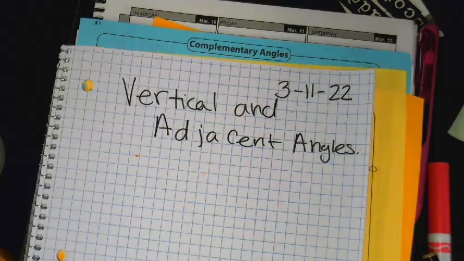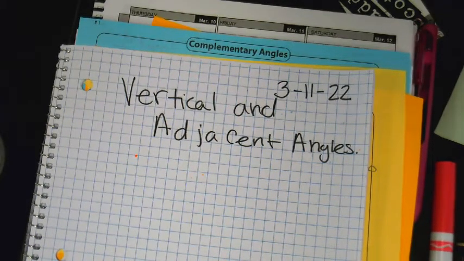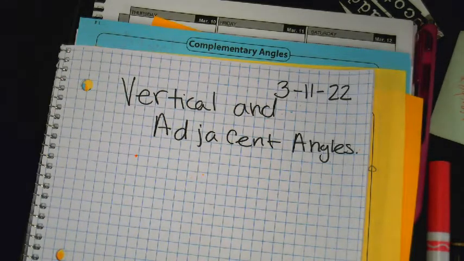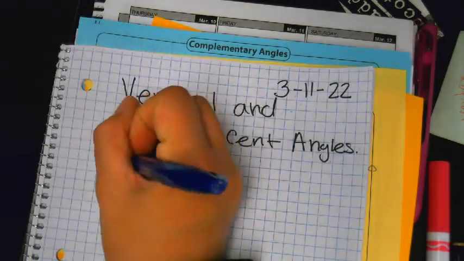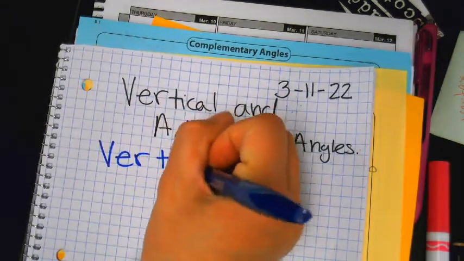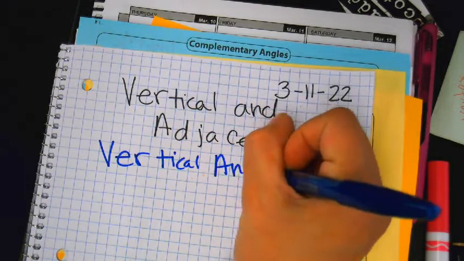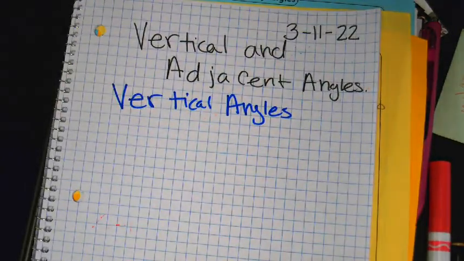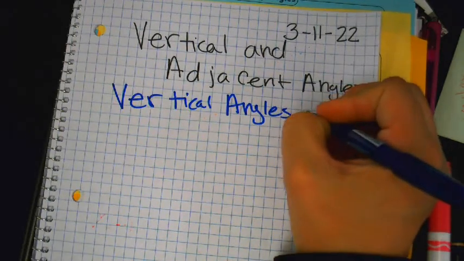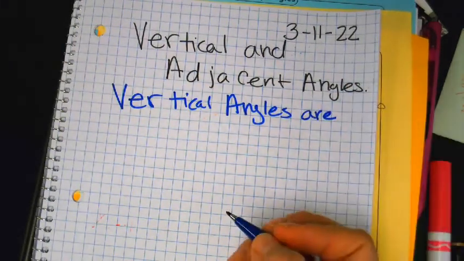Adjacent angles is the name of the game. Complementary and supplementary are super important. These are important, but not as important as the other ones. So, let's define vertical angles. I'm going to show you level 1 of vertical angles today, and then maybe let your high school geometry teacher teach you the other levels. Vertical angles are congruent.